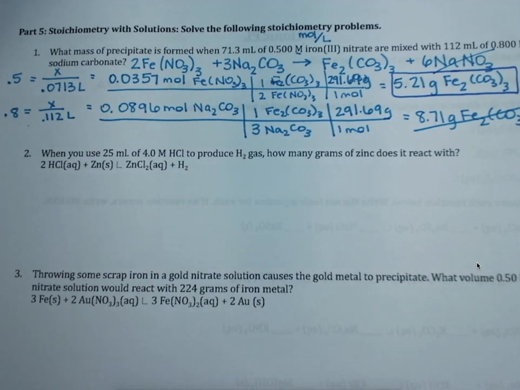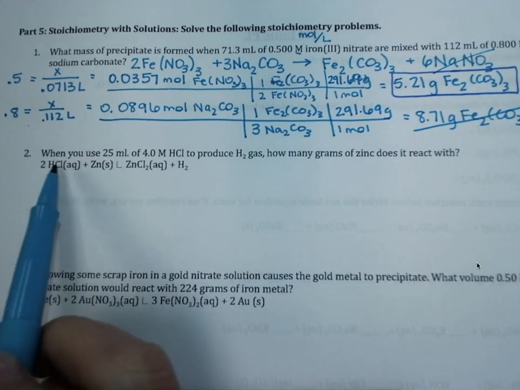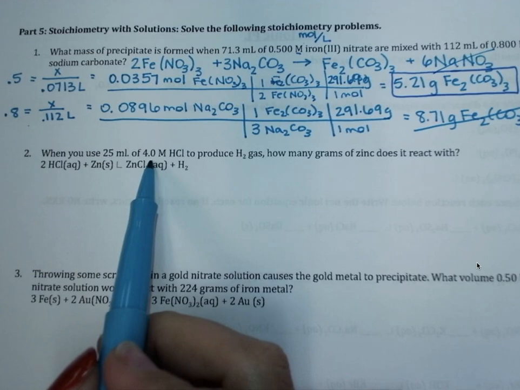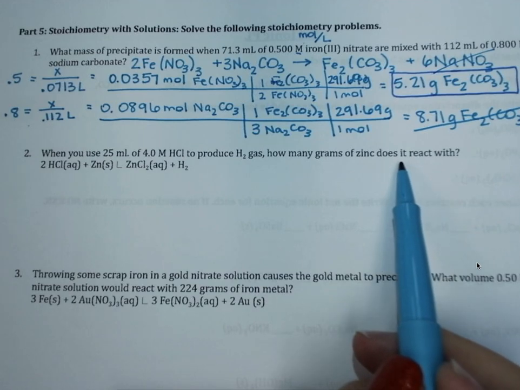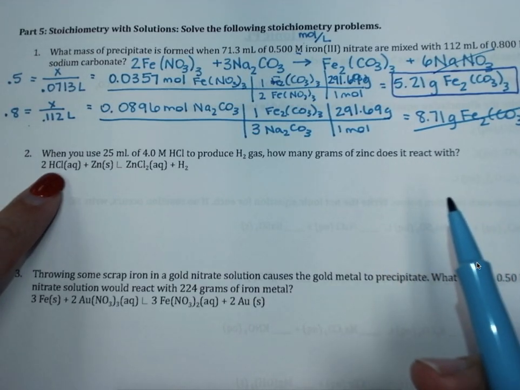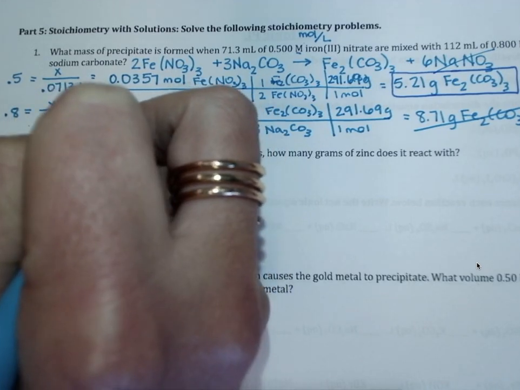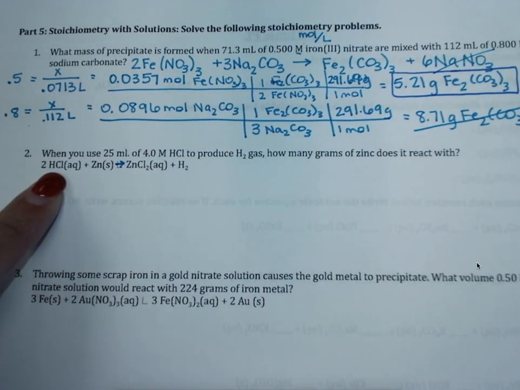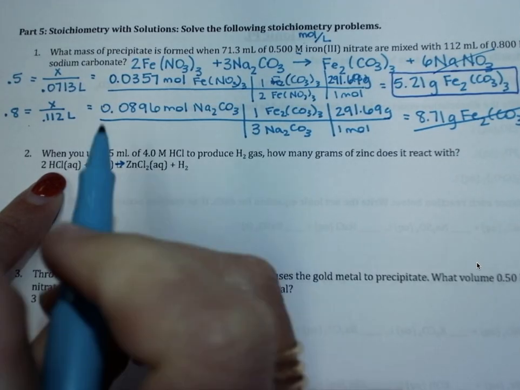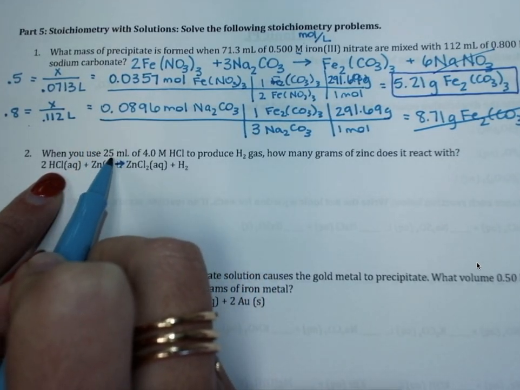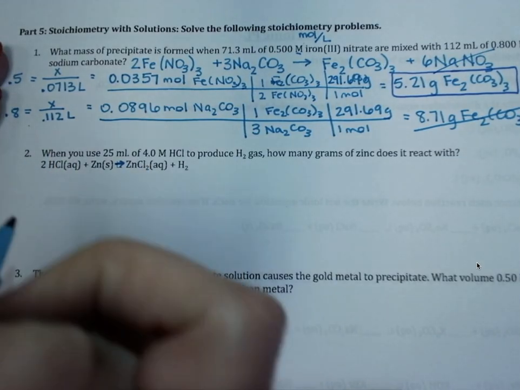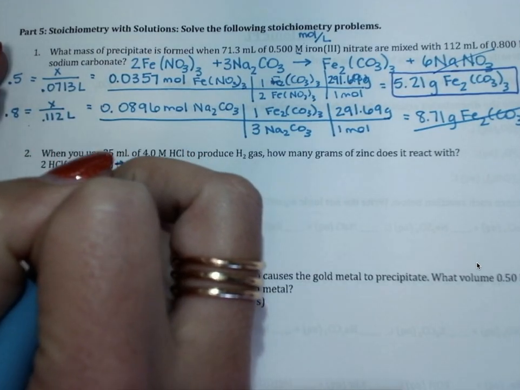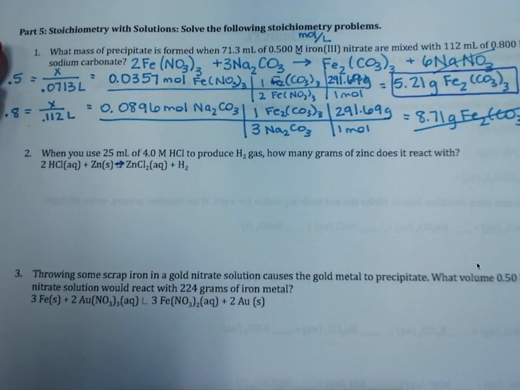Let's do another one because that was so much fun. So in question 2, right, it says when you use 25 milliliters of a 0.4 molar HCl to produce hydrogen gas, how many grams of zinc does it react with? They give me a balanced equation. Okay. Not exactly precipitation, but it's still a net ionic. Okay. So then I've got 25 milliliters of a 0.4 molar HCl. So that's where my moles are going to come from. Okay. And once I find the moles of this, I can find the grams of zinc. So pretty simple on this one.